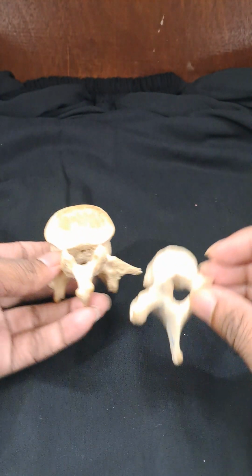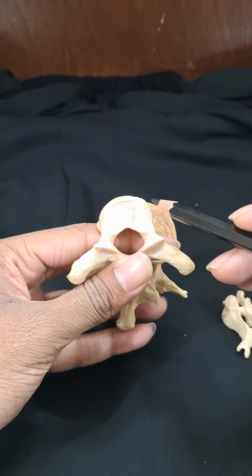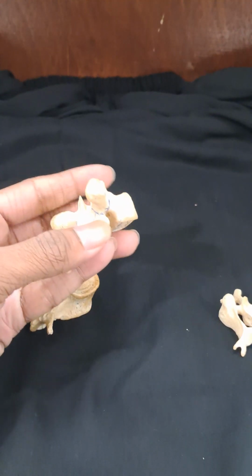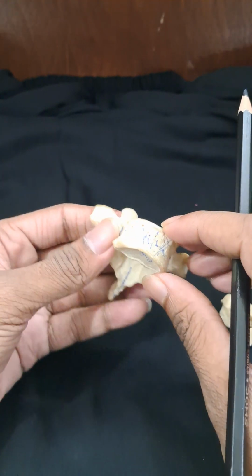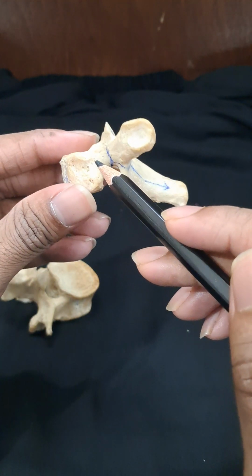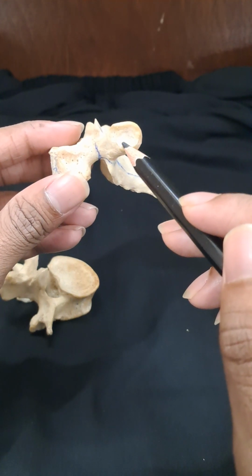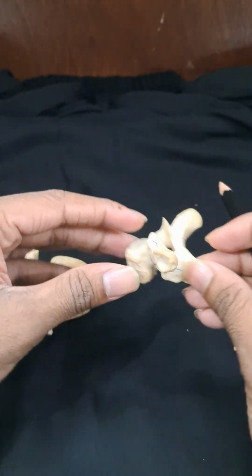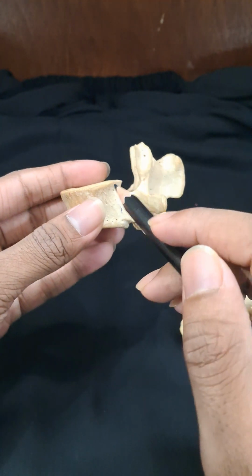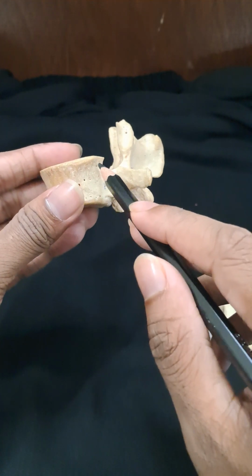In the thoracic vertebra, the body is heart shaped, and it contains demifacets on the side of the body and transverse facets for the ribs. But there is no costal facet or transverse facet in the lumbar vertebra.